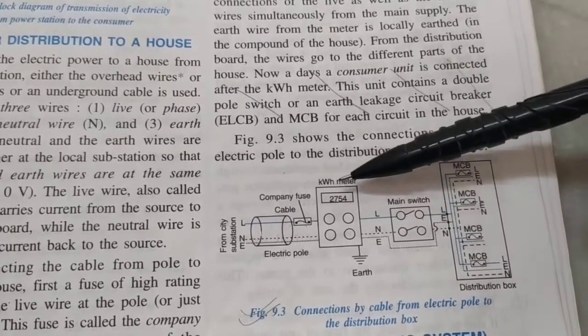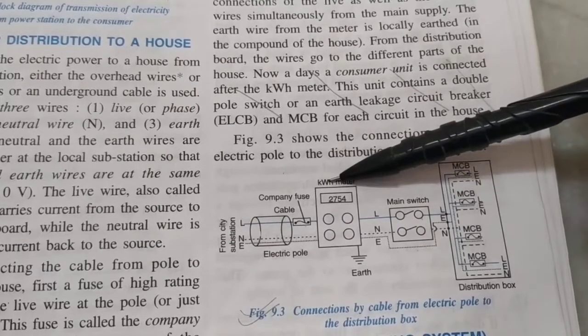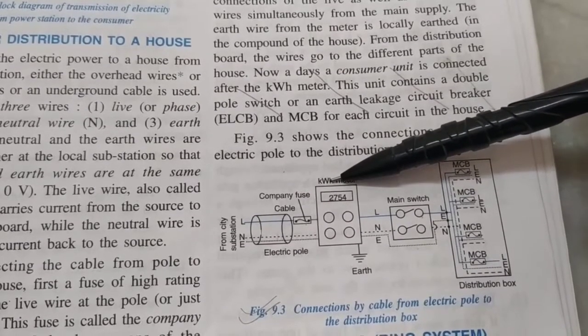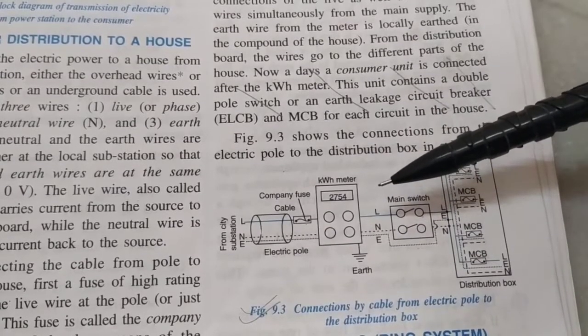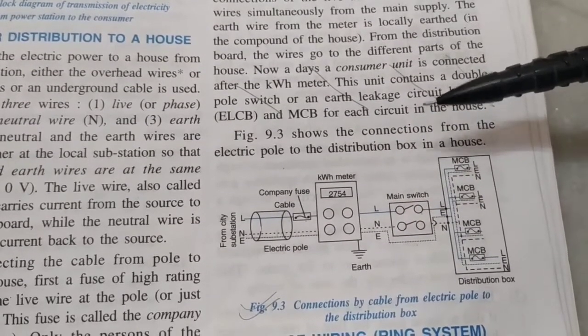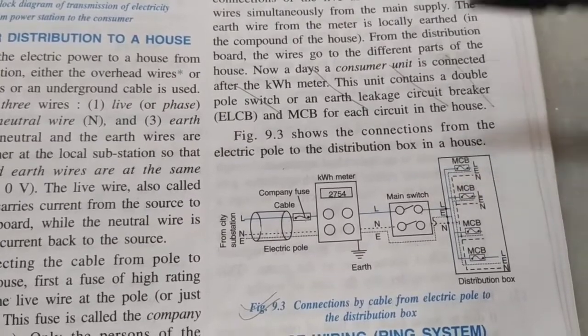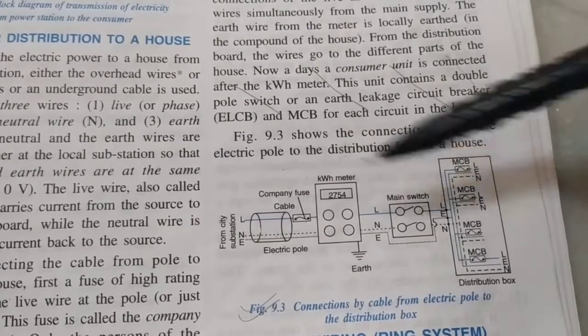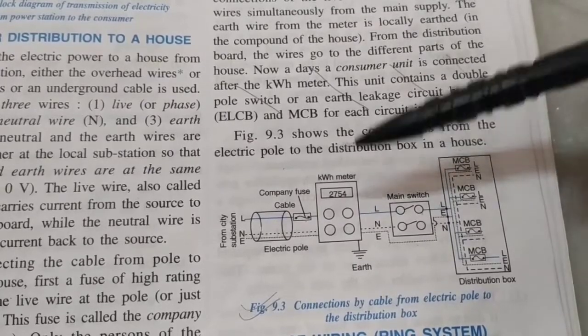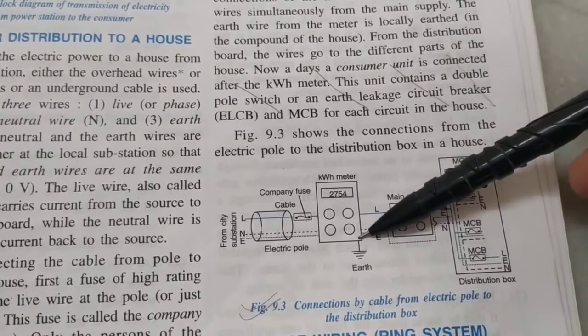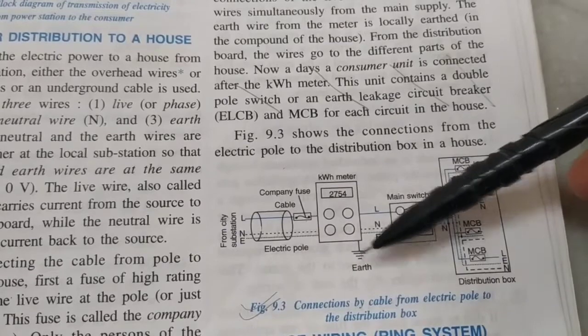Then we have the kilowatt hour meter. Kilowatt hour is a unit of measurement of electrical energy. When you get your electric bill, and if it's mentioned you have consumed 500 units of electrical energy, what is the unit they are measuring it in? Kilowatt hour. It helps us to calculate the monthly bill and pay them. We have a local earthing out there.